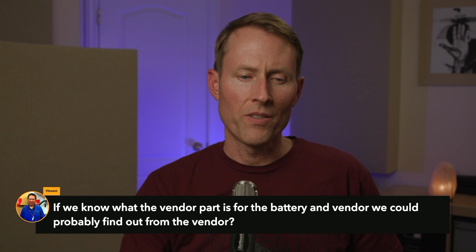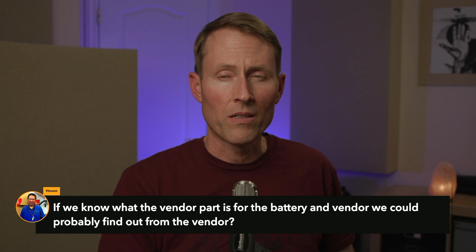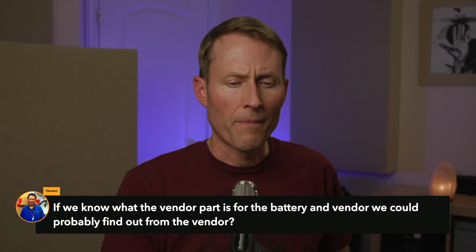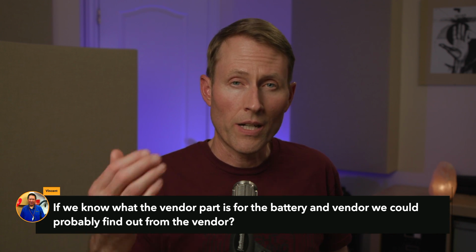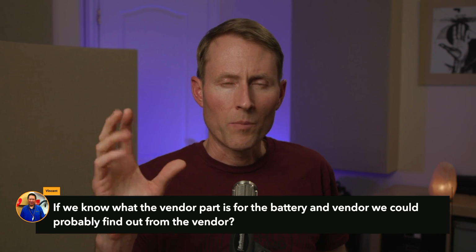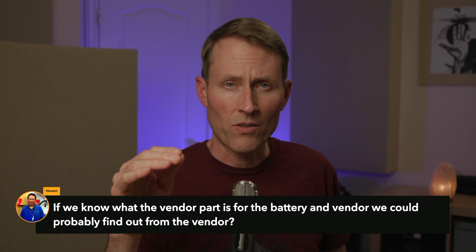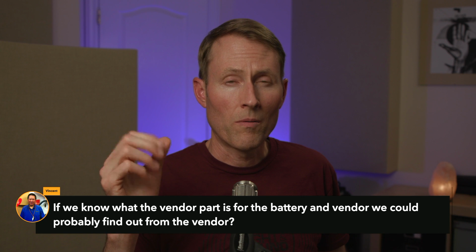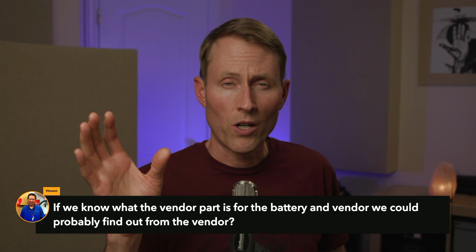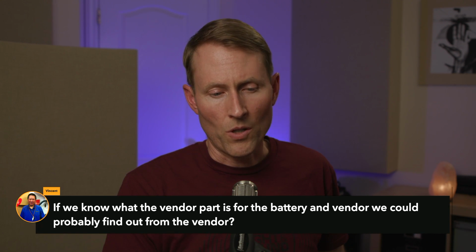Here's a note from Vincent. If we know what the vendor part is for the battery and vendor, we could probably find out from the vendor about the voltage. Yeah, I think most batteries now, lithium-ion batteries certainly, have circuitry built into them that shuts them down before they get to zero, kind of puts them in a sleep state, and then their chargers will wake them back up from that sleep state. Normally, that sleep state kicks in somewhere around, from my understanding, like with the NPF-style batteries, usually somewhere around 20 to 15% remaining charge. But again, you're right, it's going to depend on the vendor. So anyway.